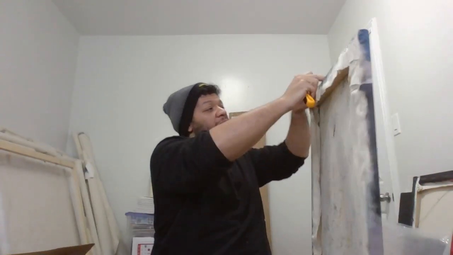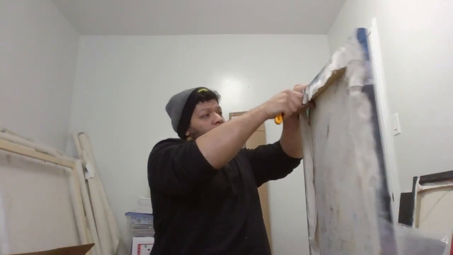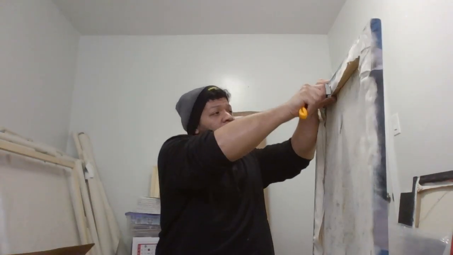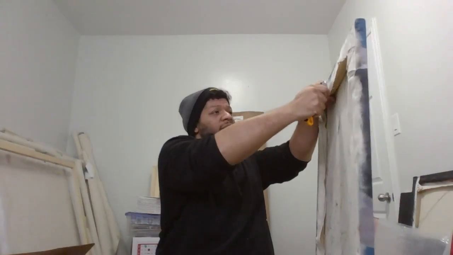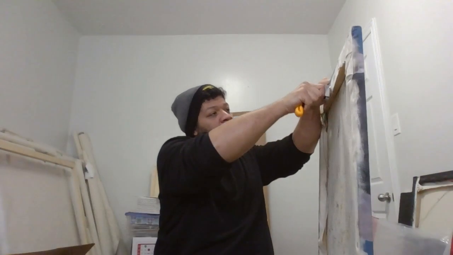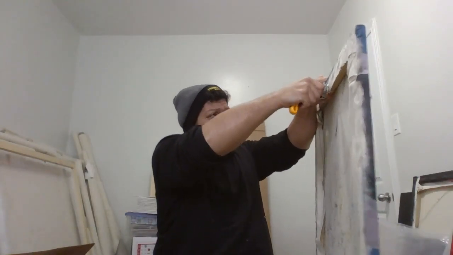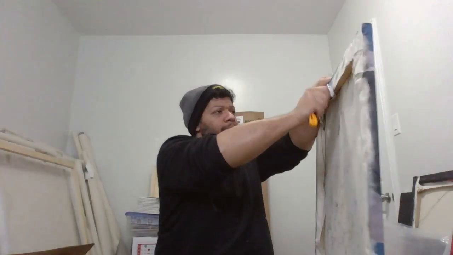But if you don't have that, I would use a blunt knife, like a butter knife, to kind of pry them out. Or you can use needle nose pliers, or any sort of flat end screwdriver, just something that can get up underneath the staple and kind of pry it out.